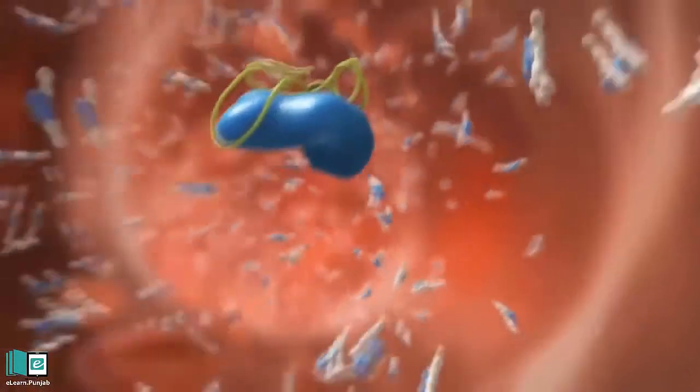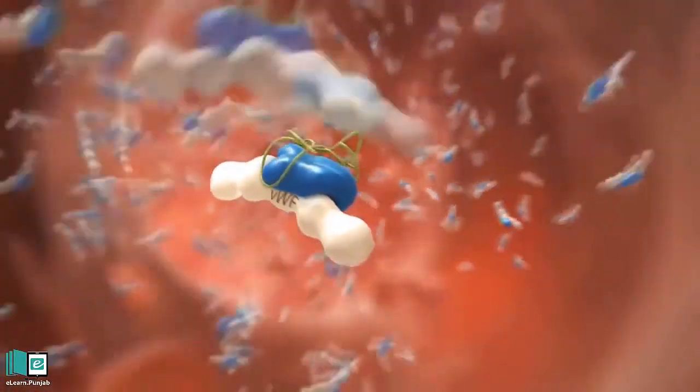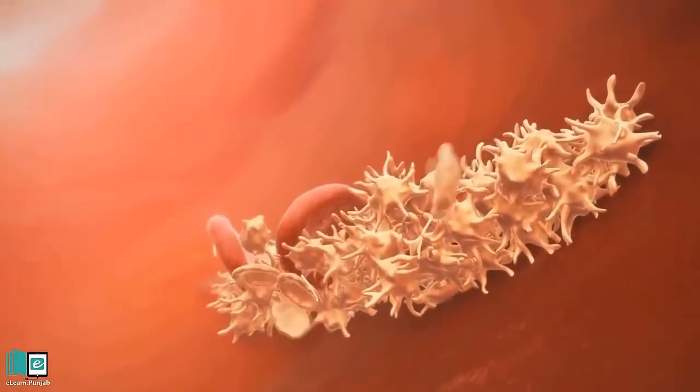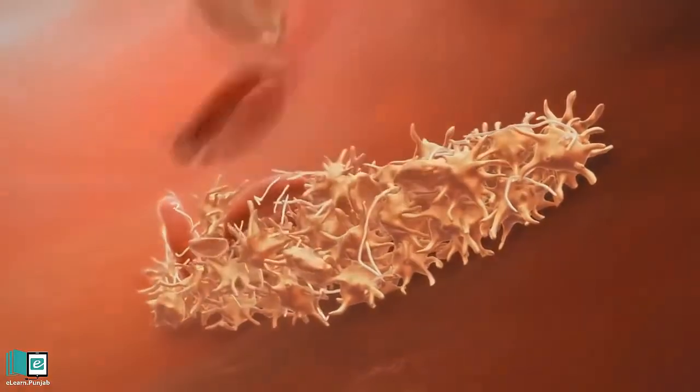Now scientists are making these clotting factors through biotechnology methods. People who have a deficiency of clotting factors are given that injection, which prevents their bleeding. Now our topic is over here. Thank you.